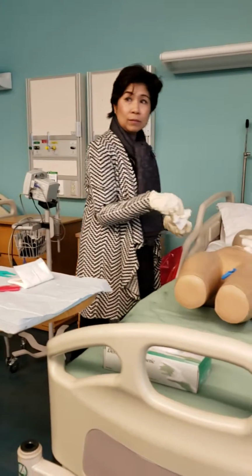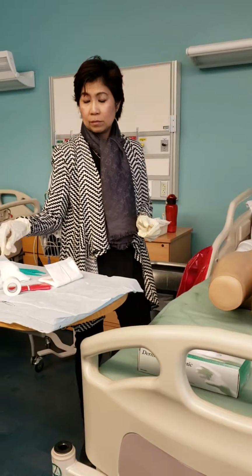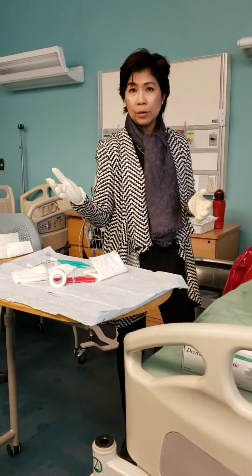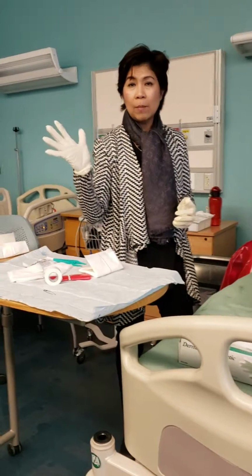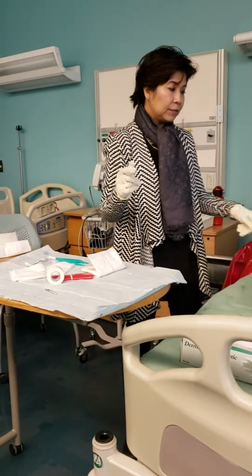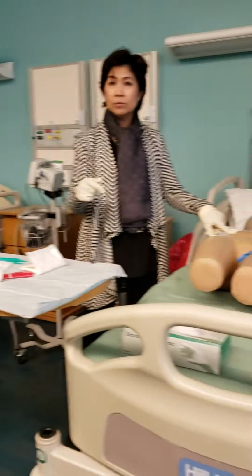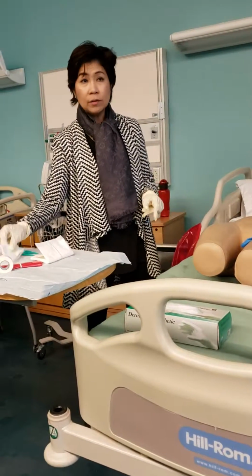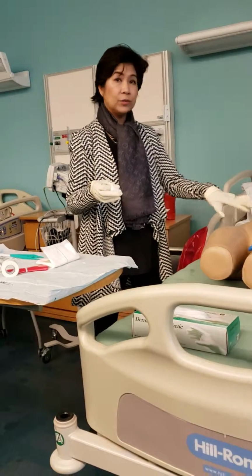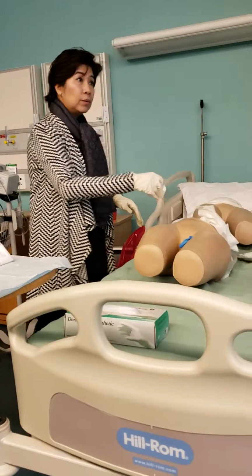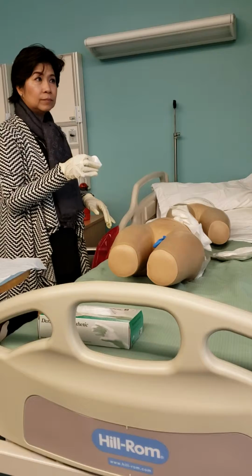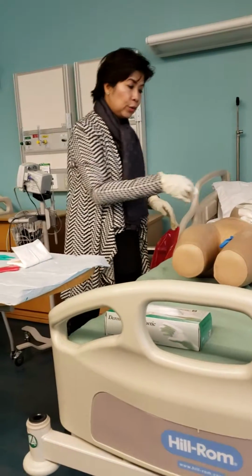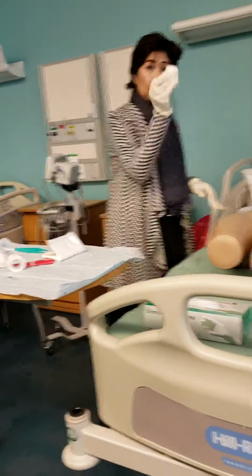Are you using both hands or just one hand to clean and the other to grab the gauze? I'm just cleaning it, so it doesn't really matter what hand. I'm dominant, and this is like a closed suture, so I'm just cleaning it. If you want to get technical, this is more of a clean procedure. You're using sterile stuff, but it's not sterile like surgery.